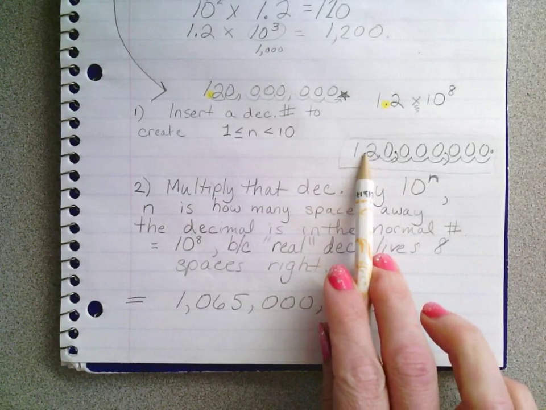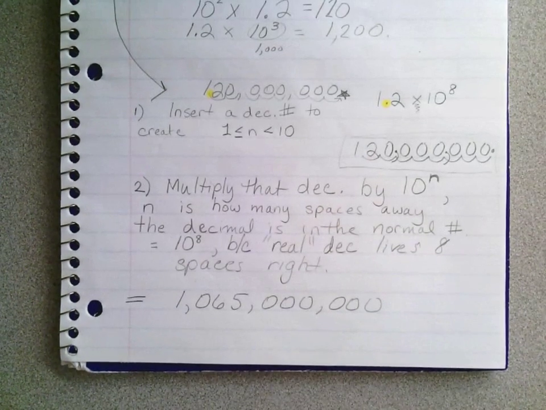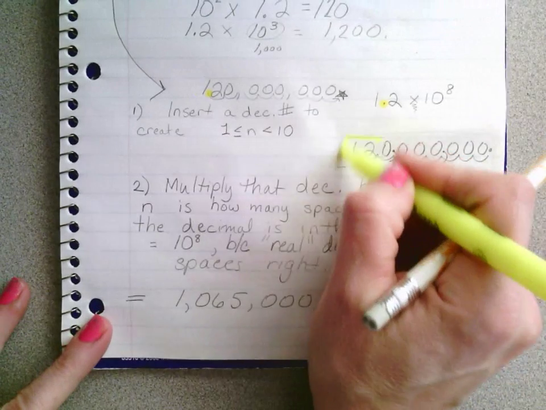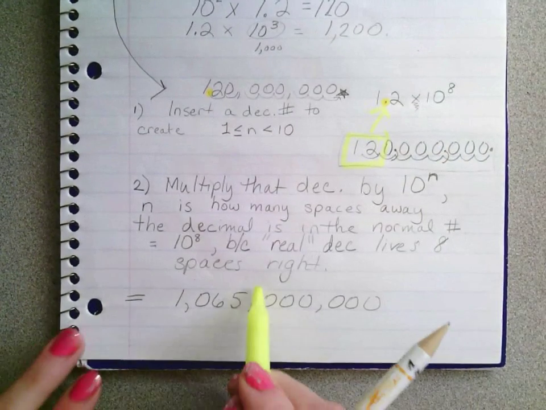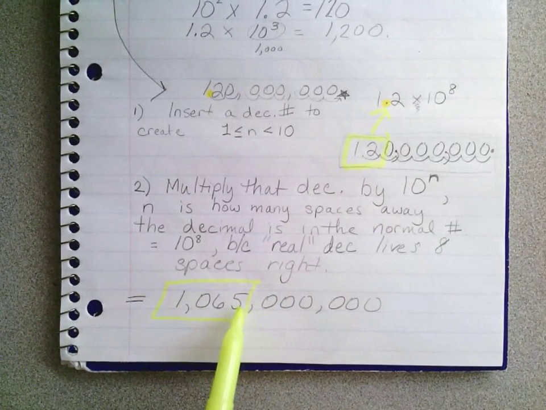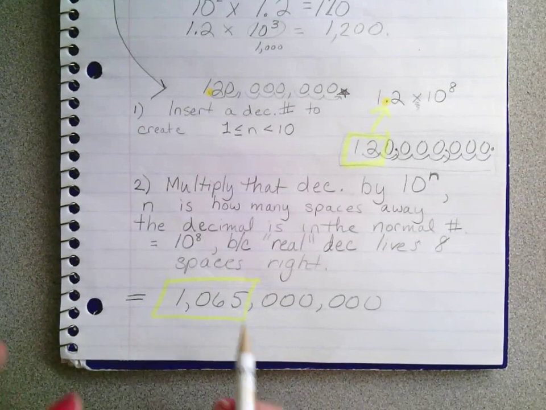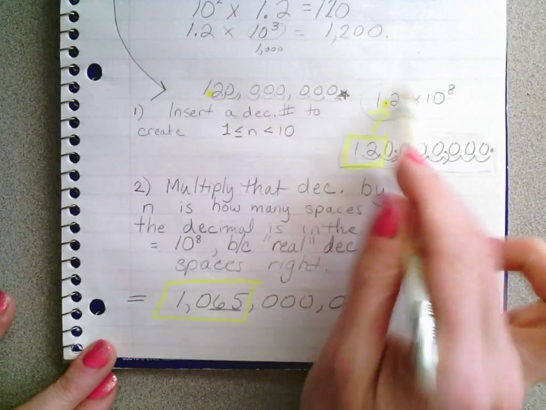You inserted your decimal here, but in this case that 5 is the last significant digit in this process, because you're going to need that 6.5 as part of the little decimal thing.